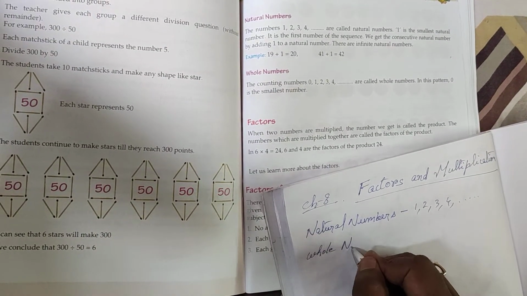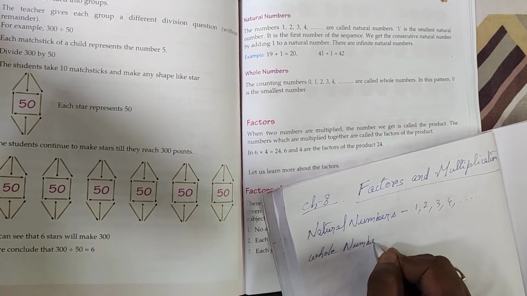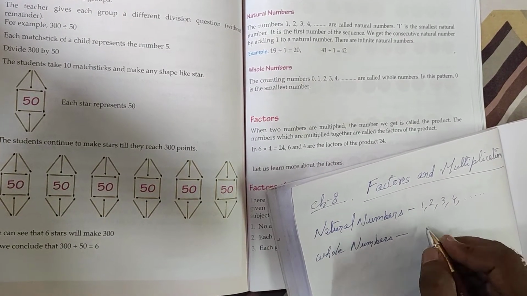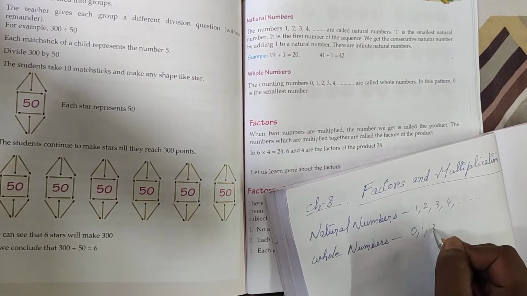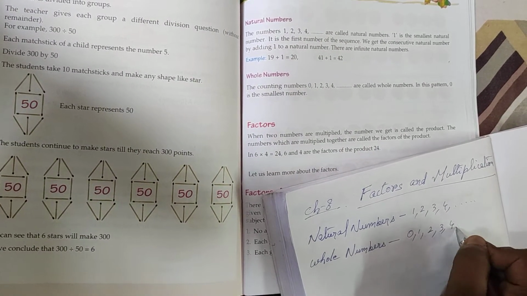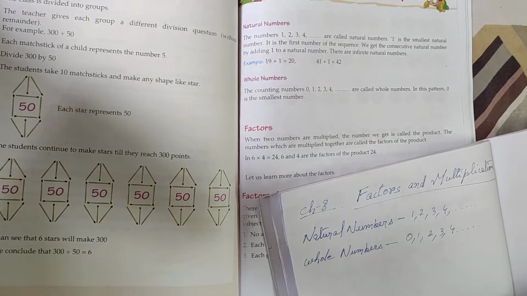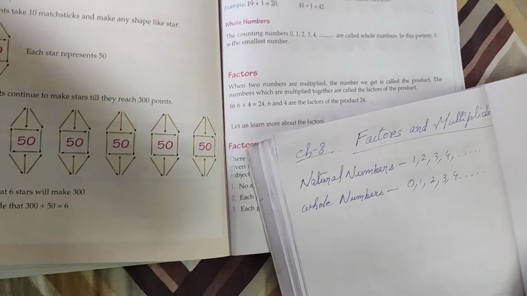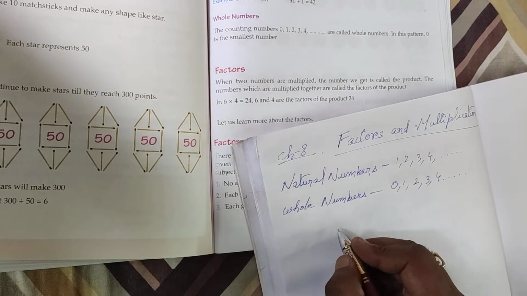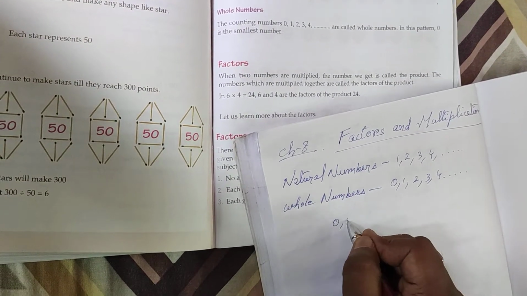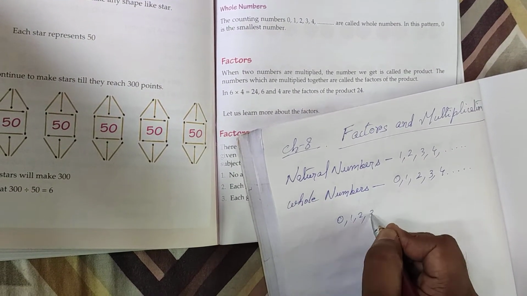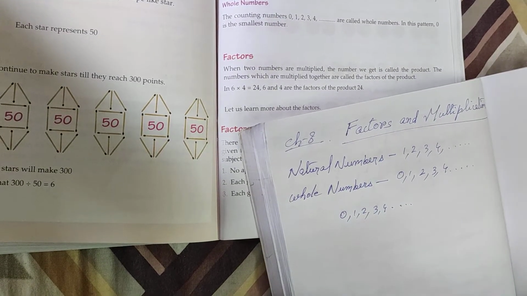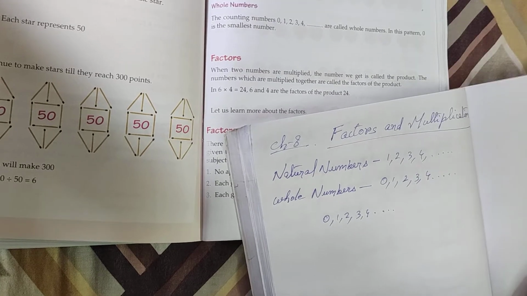Whole numbers are the numbers that start from 0, 1, 2, 3, 4 and so on. So we can say that a natural number is a part of whole numbers only, because if we put 0 before the natural numbers, then it is said to be whole numbers. Are you clear? So don't confuse between natural numbers and whole numbers.